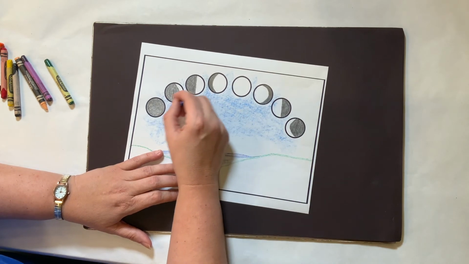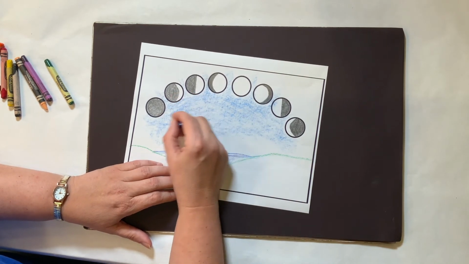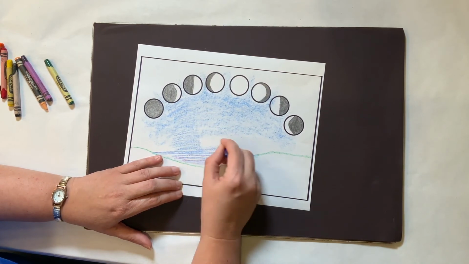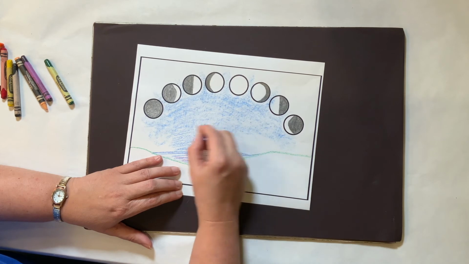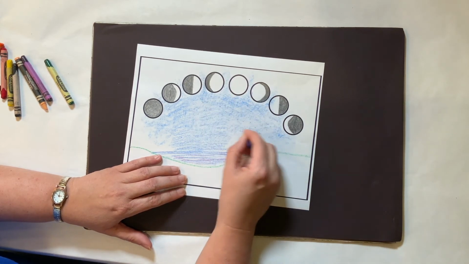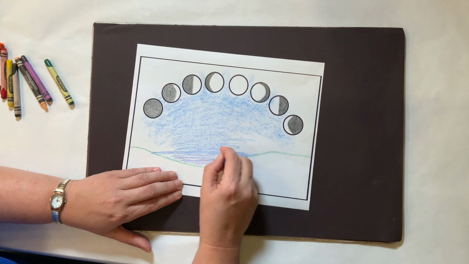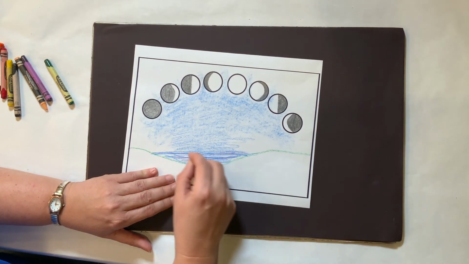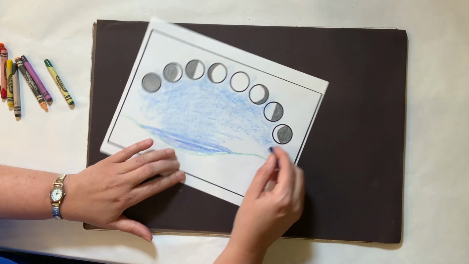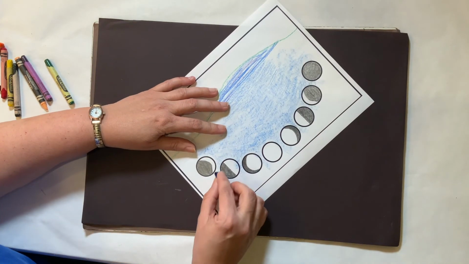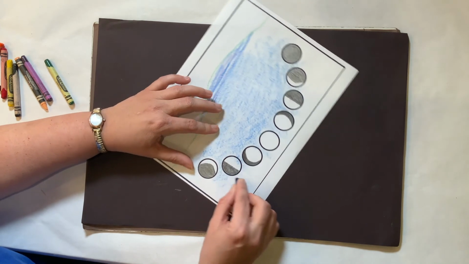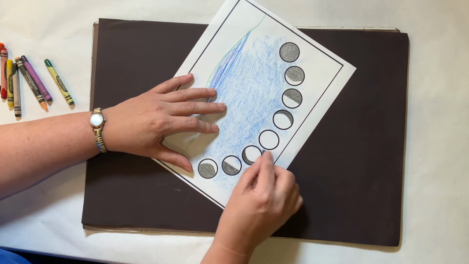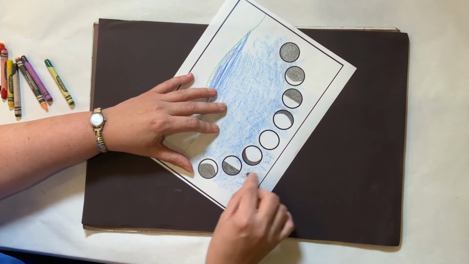Now, if you're using the top of your crayon, that's totally fine. I use, like I say, every bit of my crayons. Now, when I get down here, I'm going to go darker because I'm going to be adding other colors in here in the water. And then I'm going to turn my paper so I can get to it. Where you have the pencil marks on here, you can just color all that area.